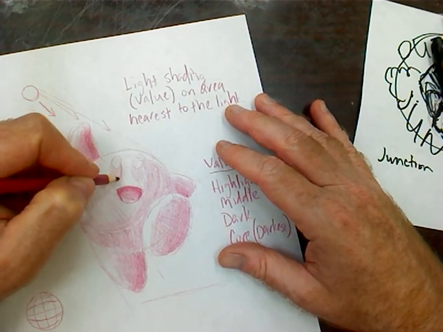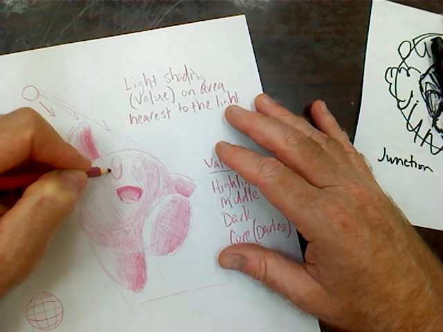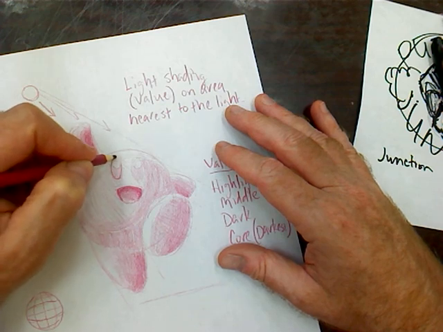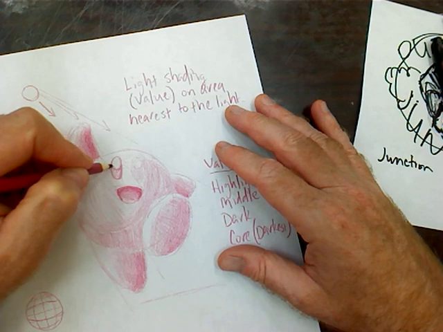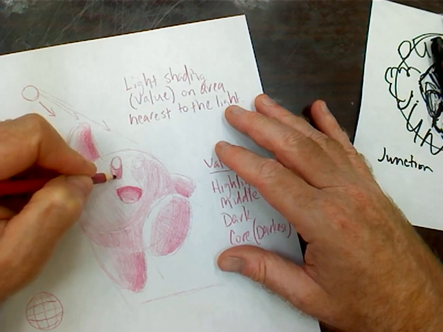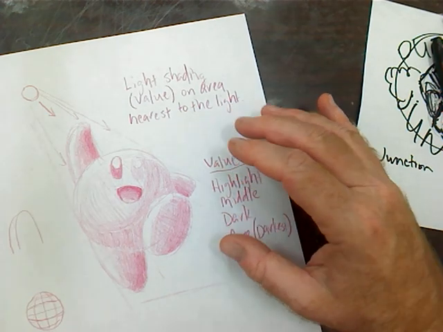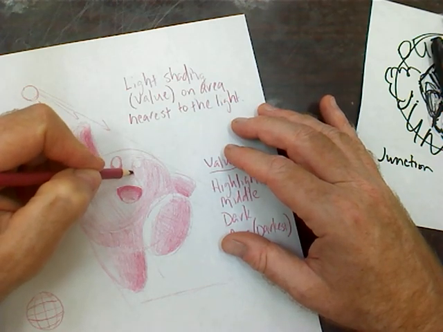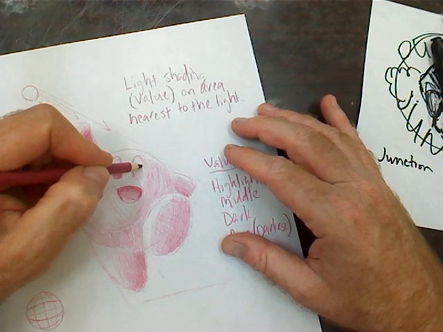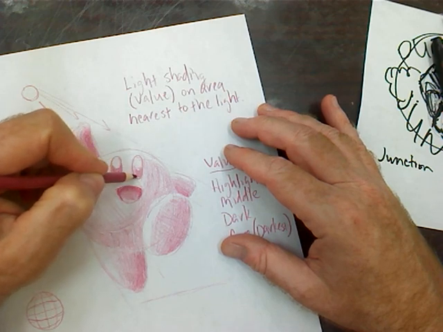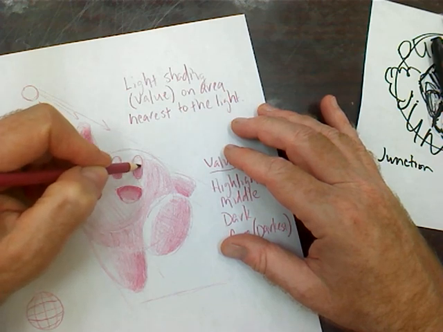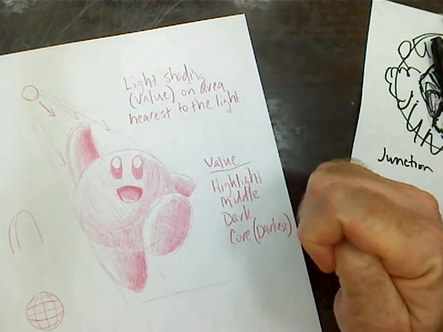And the same thing with his eyes, right? So what I'm going to do here, his eyes are basically black down here if you see a cartoon of them. So I'm going to put 100% pressure to push that value in there, okay? Like that.